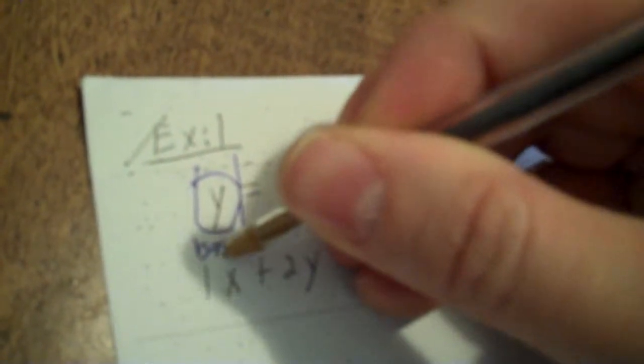Find a variable that's all by itself. Right there you have it. Y, that's your base. Circle the other side. Now write out the non-base: 1x plus 2y equals 11. So the parentheses I'm about to place in this equation goes wherever the base is. The base is y, so the parentheses goes to y.